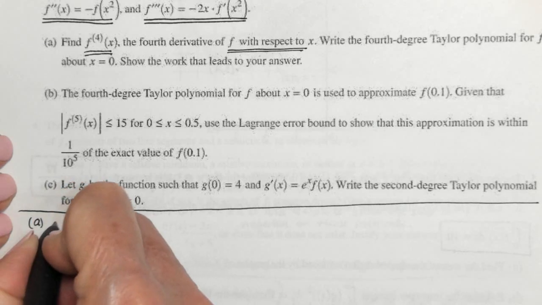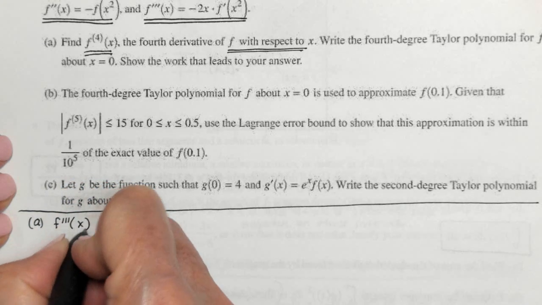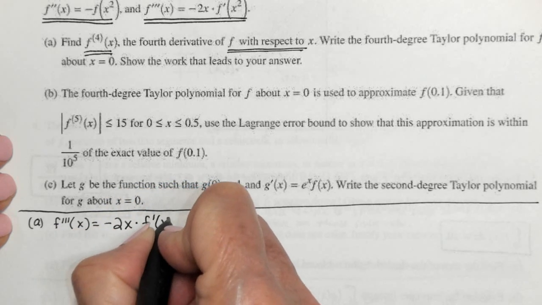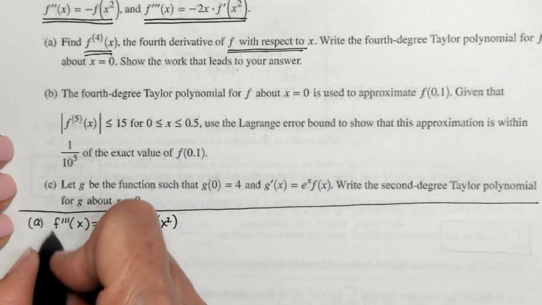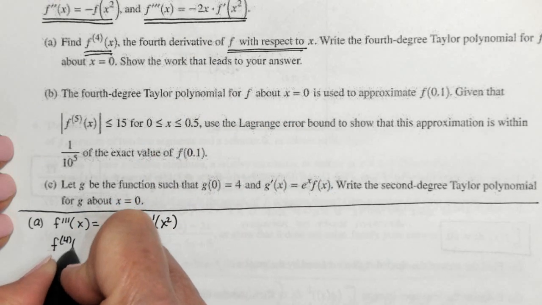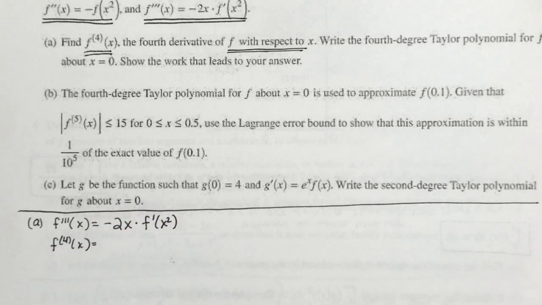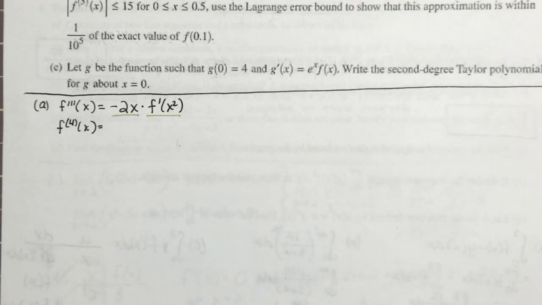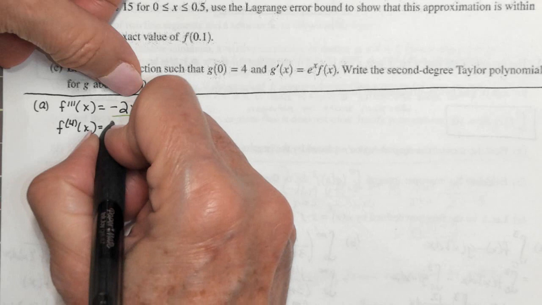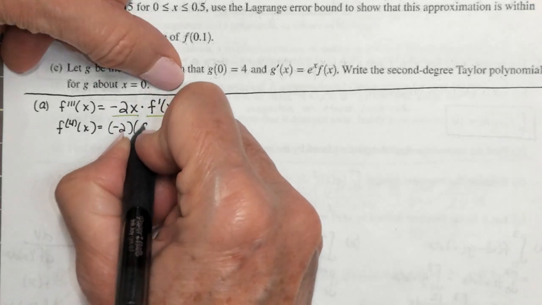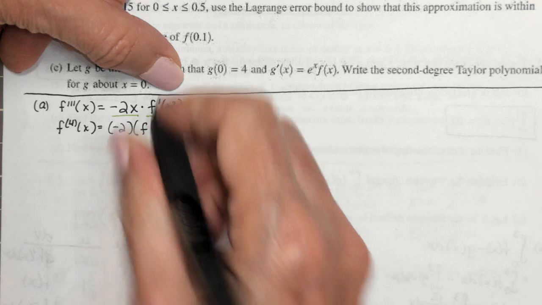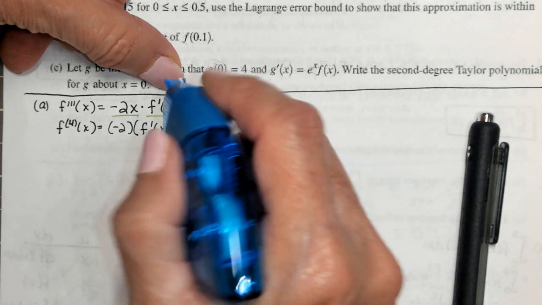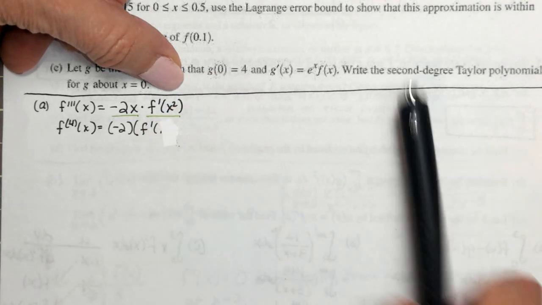So part A, the third derivative they gave me is negative 2x times f prime of x squared. Therefore the fourth derivative will be, okay, derivative, product rule. I see a product, I'm using the product rule. The derivative of the first thing is negative 2, multiplied by the second thing left alone. Oops. I'm trying to write so tiny to fit everything in. Sorry about that.